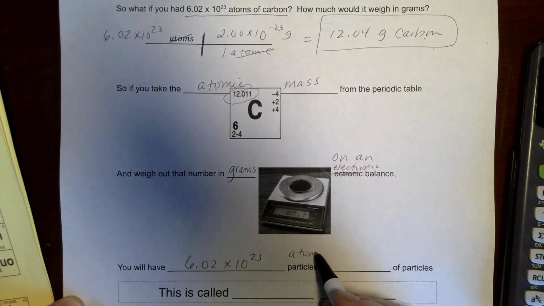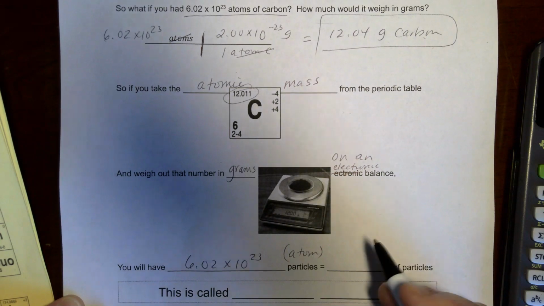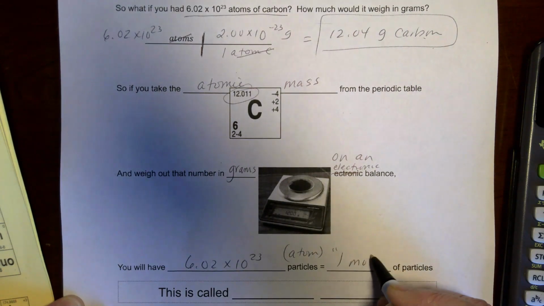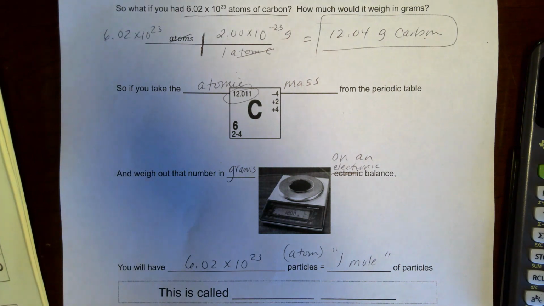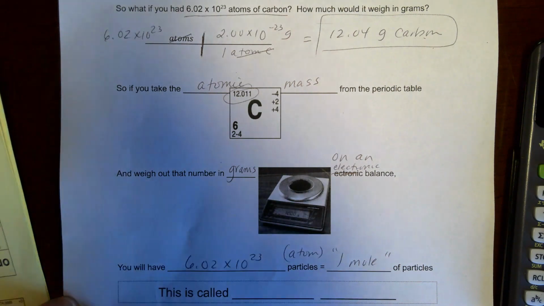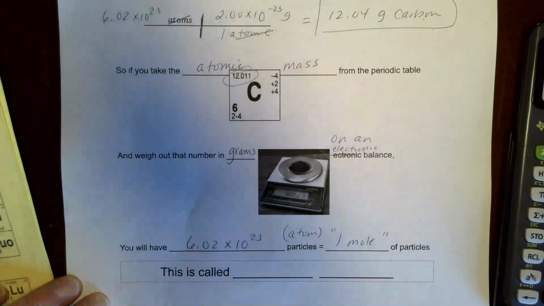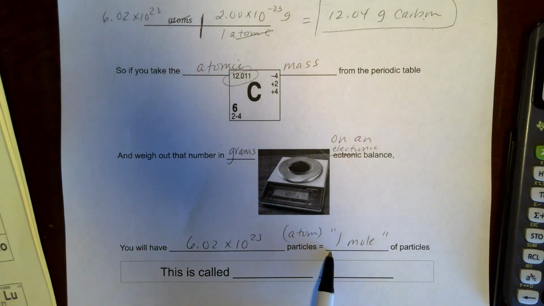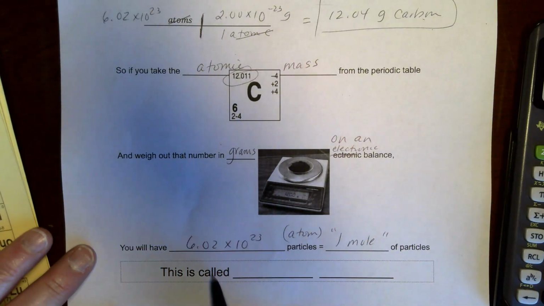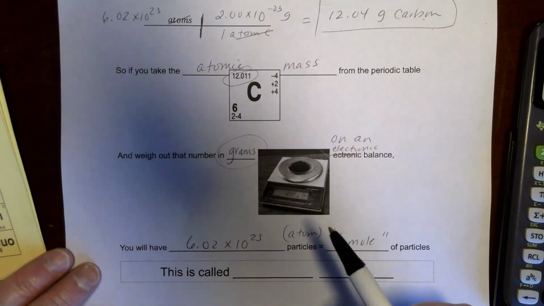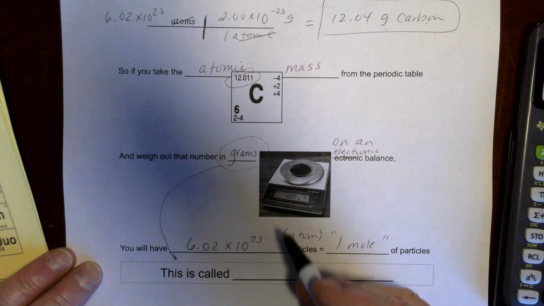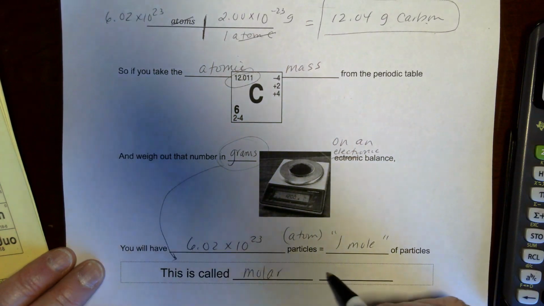In this case, those particles were specifically atoms, and we say that that is 1 mole of particles, because saying 6.02 times 10 to the 23 becomes a bit cumbersome, and 1 mole is just a convenient way to describe it. This concept of weighing out that number in grams is what is called molar mass.